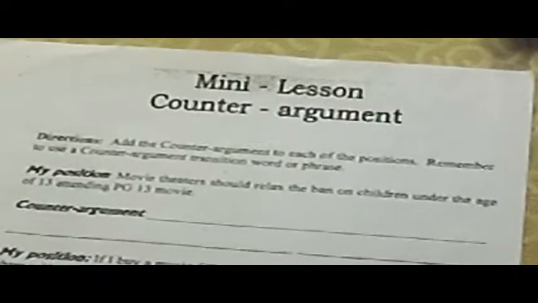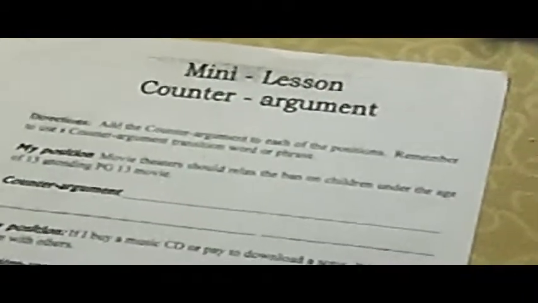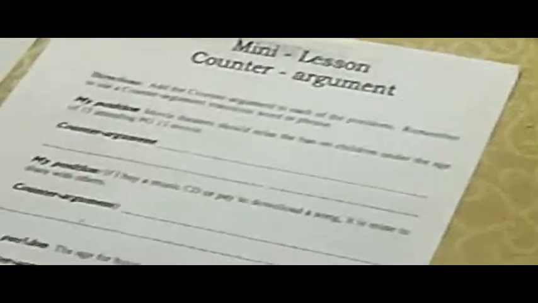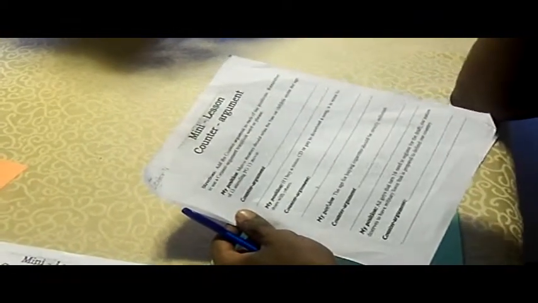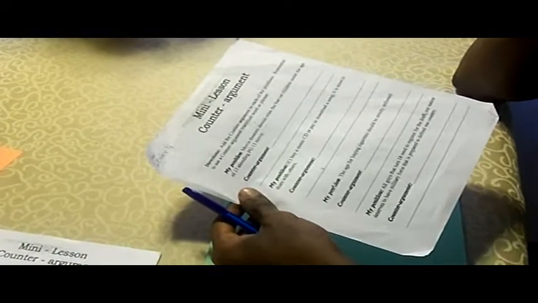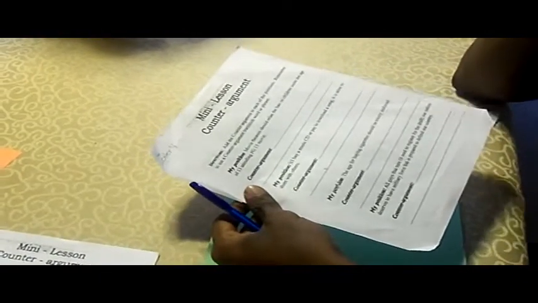Who can tell me what the word ban is? Hope, can you tell me what that word means, ban? To forbid people from using something. All right, very good. And what about PG-13? What is that, Denzel? PG-13 is a parental guidance if under 13 because something rude or inappropriate may be in a movie.